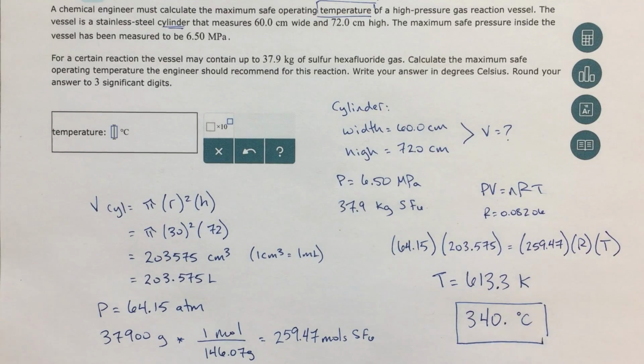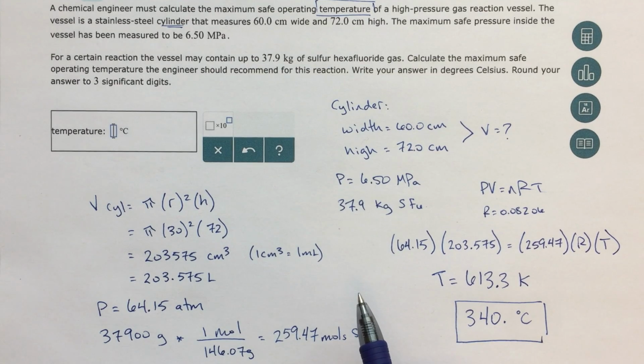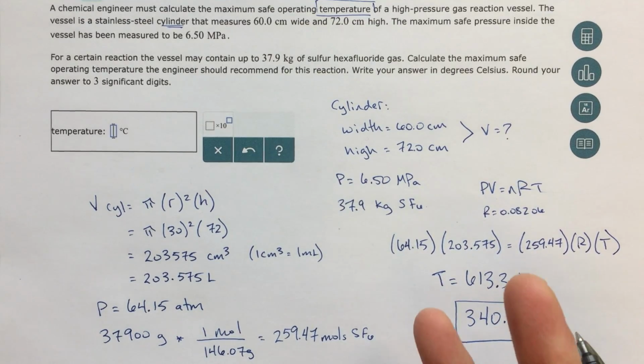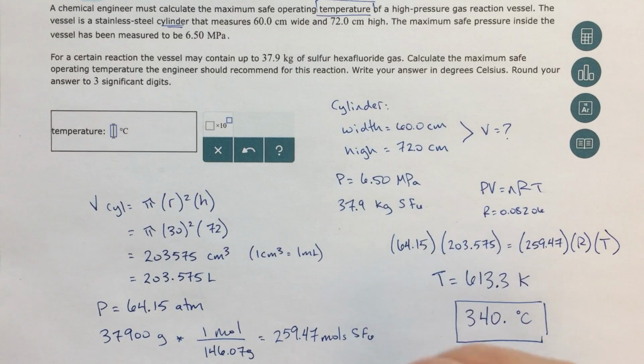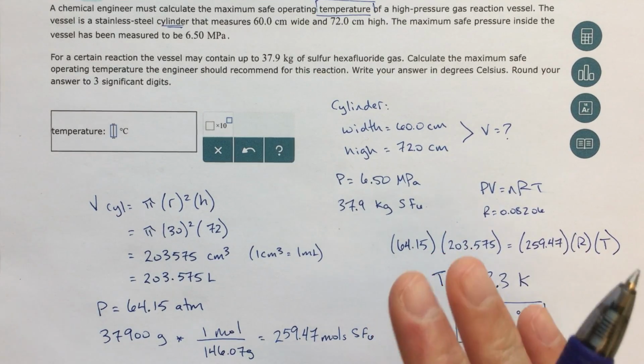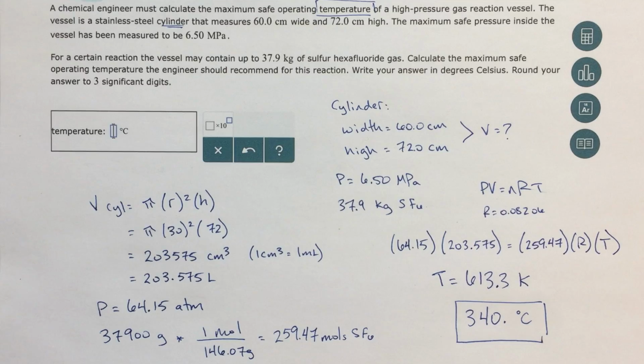So that's basically it. If I want to take a step back and just review this really quickly, we're given a lot of information, and we're asked to find what the temperature is going to be that's going to stop the pressure from going higher than 6.5 megapascals. If I continue to increase that temperature, then this pressure is going to be higher than 6.5 megapascals, which is too high, right? We want to limit the pressure in this cylinder to 6.5 megapascals. This is going to be the maximum temperature that will get to that pressure, but not go over that pressure, and that's what we're looking for.